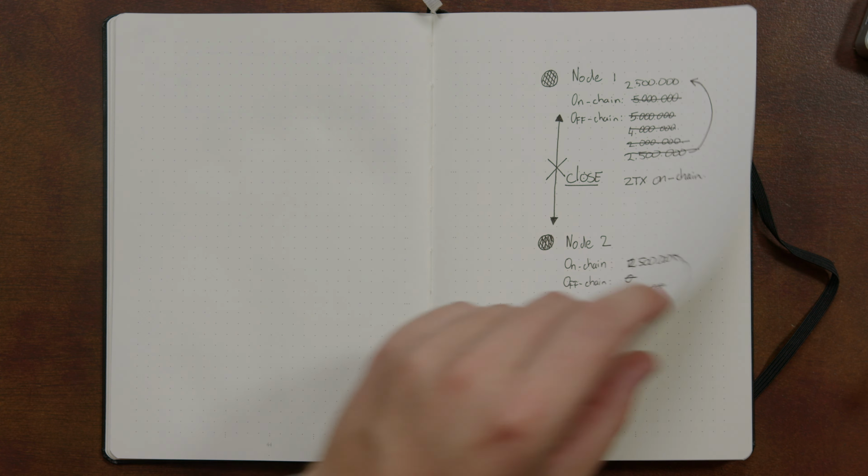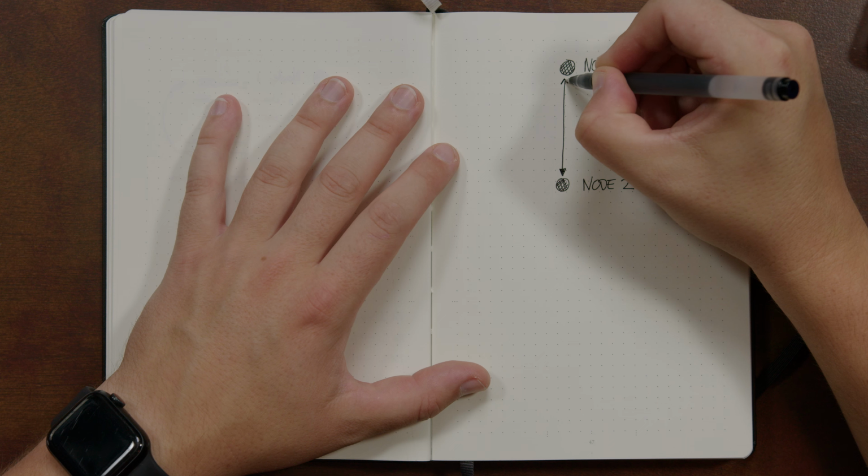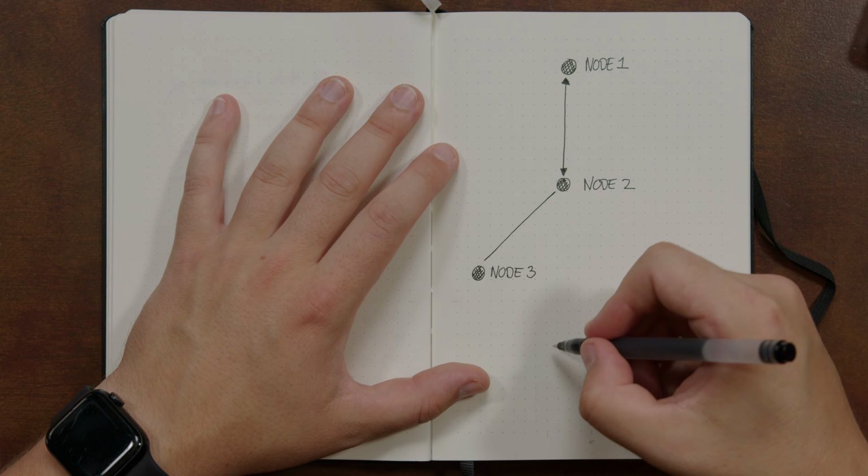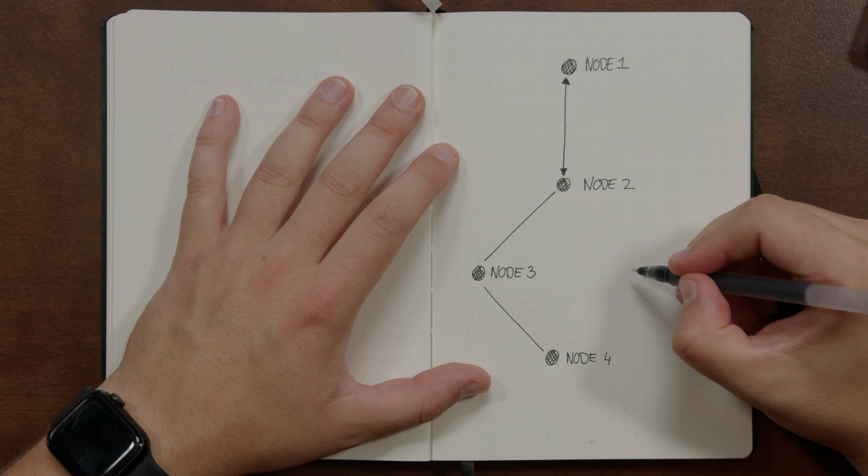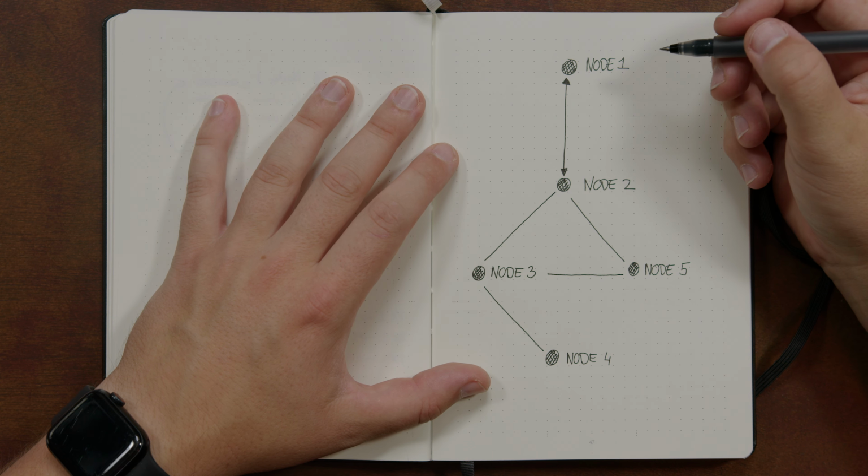The Lightning Network doesn't consist of 2 nodes, it consists of thousands of them. The beauty is that you can use these nodes to forward transactions. So you don't have to be directly connected to the node you want to send the transaction to. Take this example. Node 1 has a payment channel with node 2, but can still send transactions via node 2 to node 3, 4 and 5.